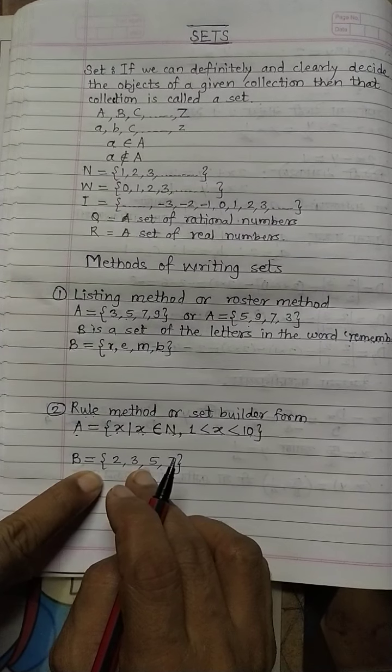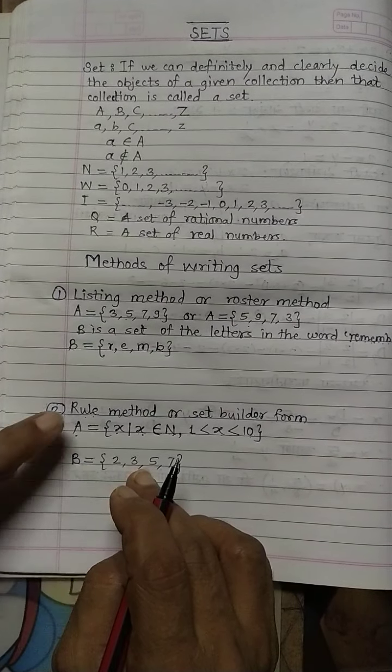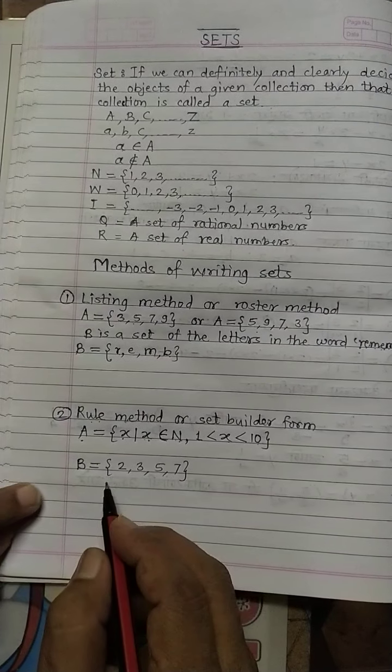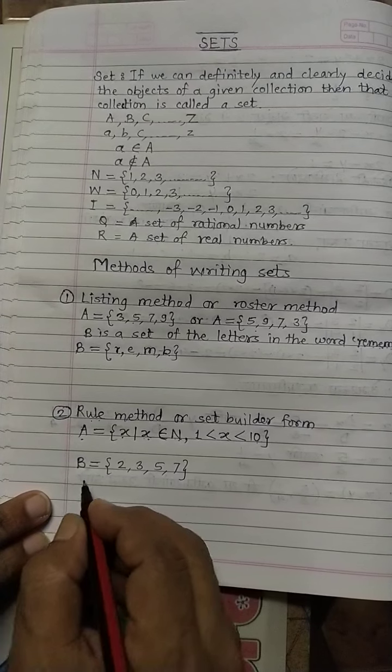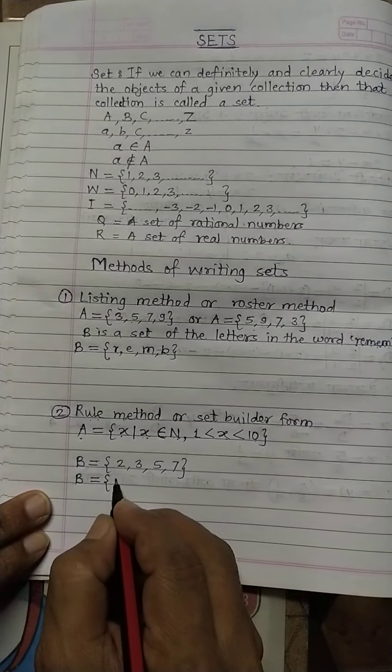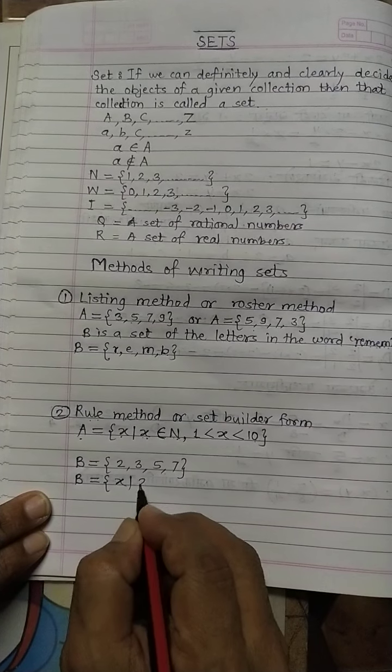Now I am writing it in the second, means rule method. Let us see how I am writing it. Set B, x.